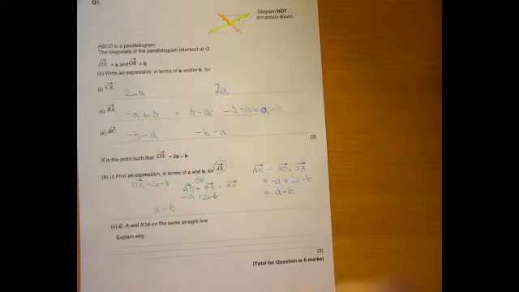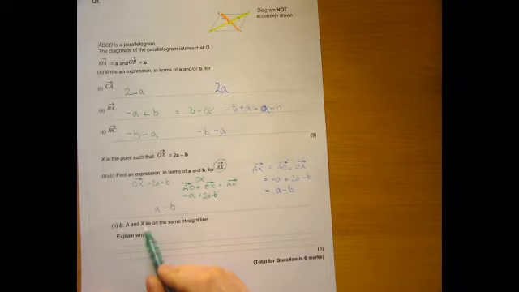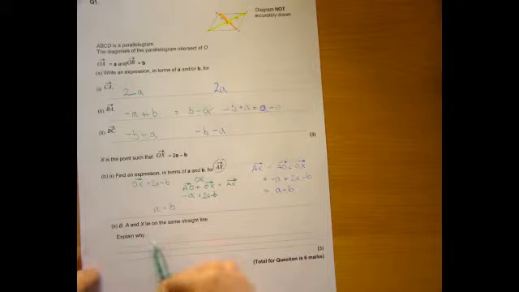Okay, that blue pen's extremely hard to write in, so I'll switch to green now. B, A and X lie on a straight line. Explain why.